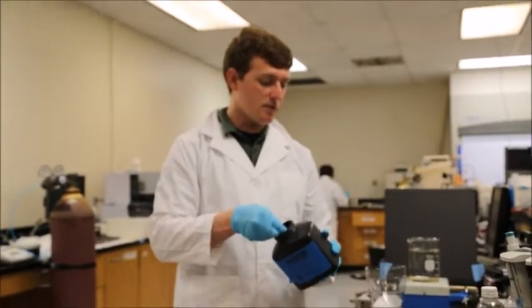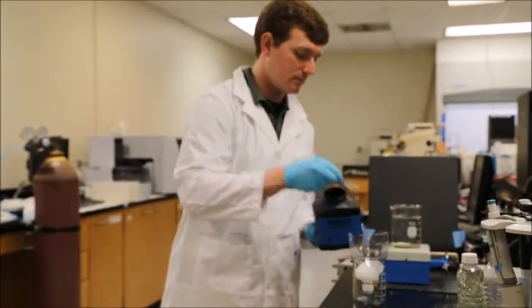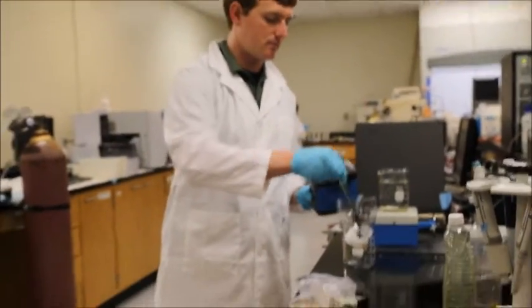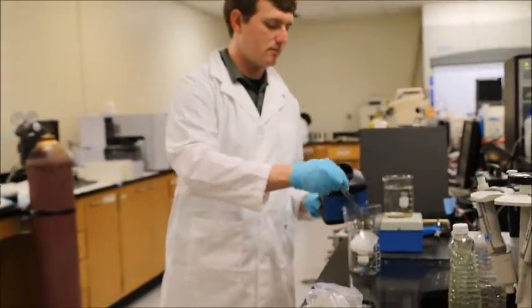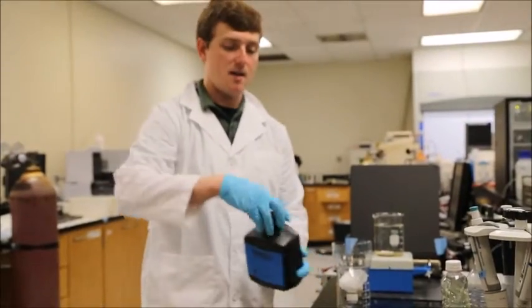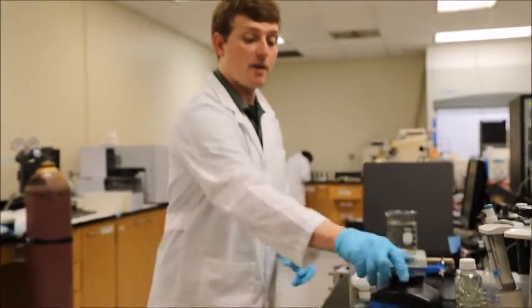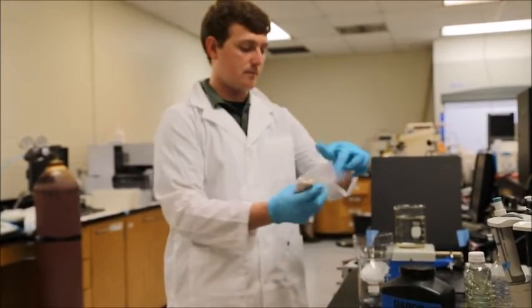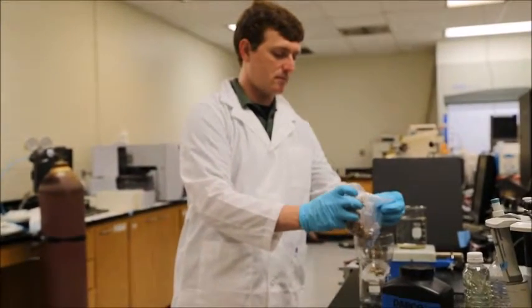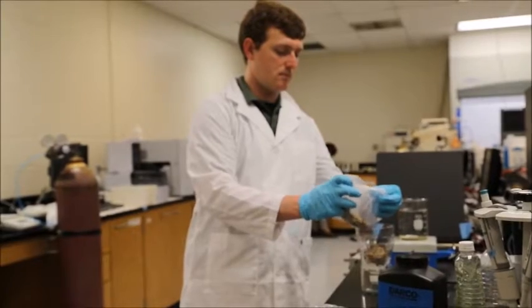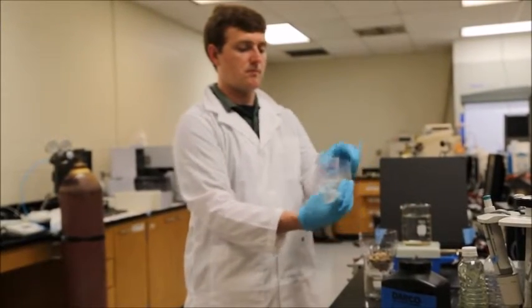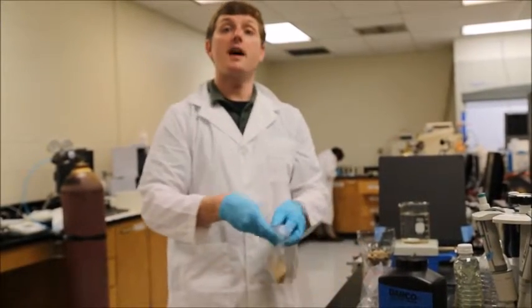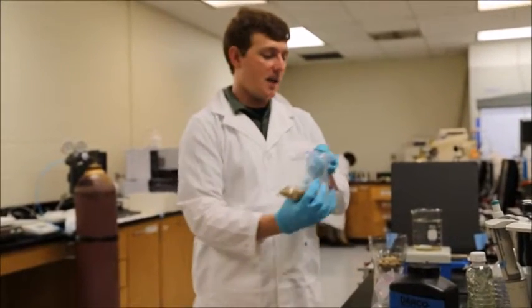It's just essentially charcoal. Next, a layer of gravel. And finally, a layer of sand.